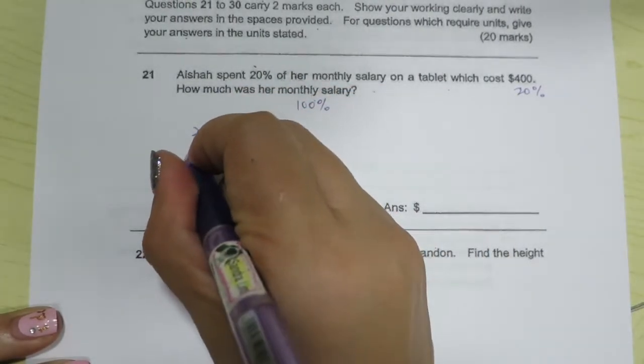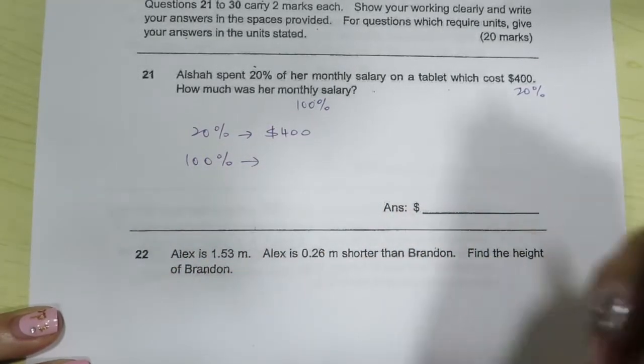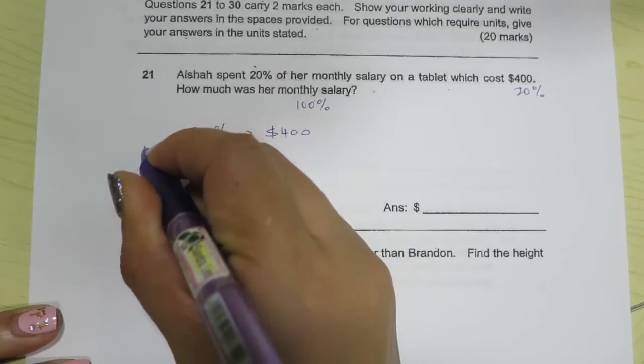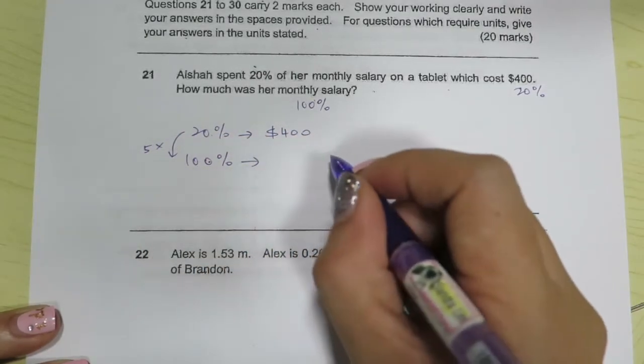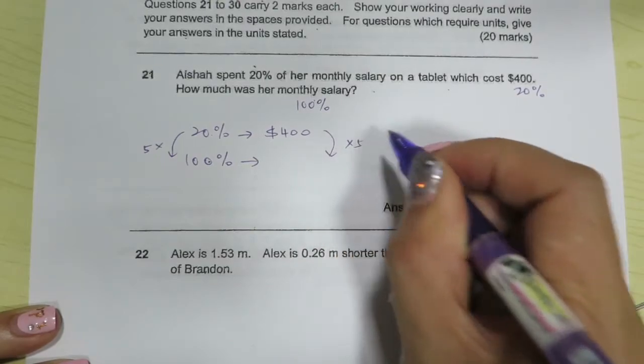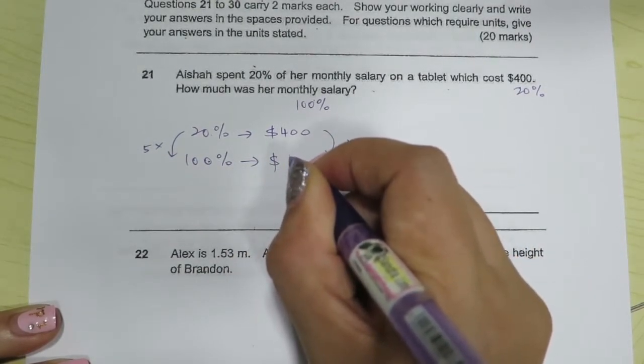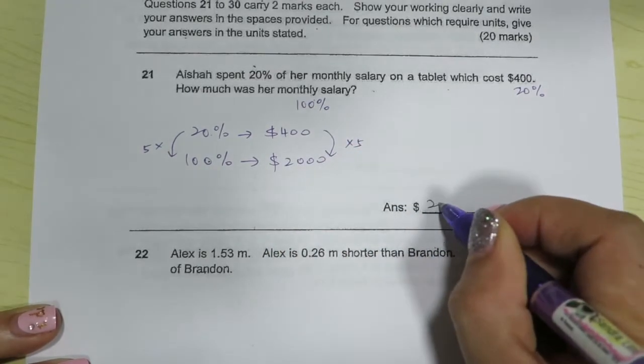So we can find 100% straight away. From 20%, how do I get 100%? 20, I can times 5 to give me 100. So what I do on the left, I will also do on the right. So $400 times 5, that makes $2,000.